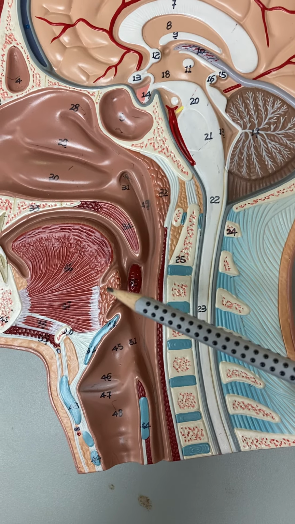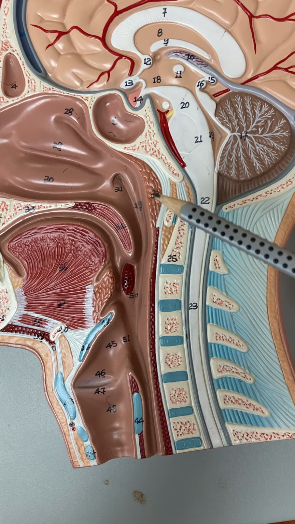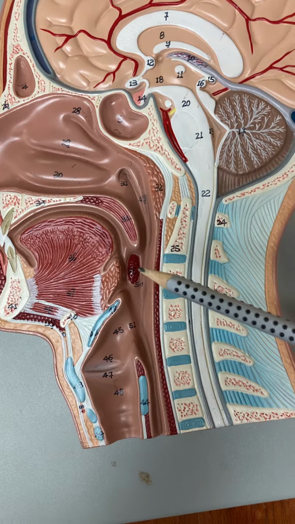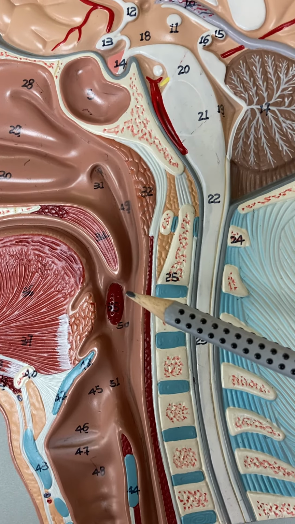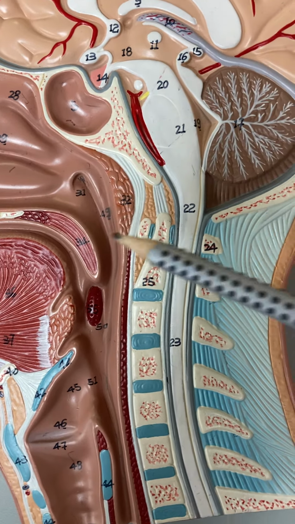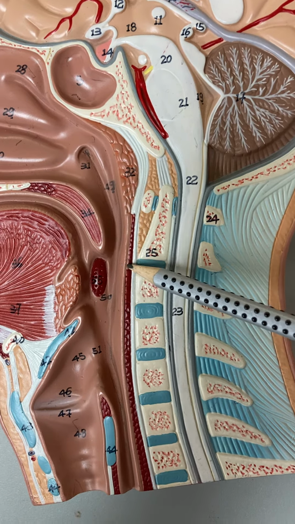And here are some tonsils as well. These are the pharyngeal tonsils. You might have known them before as the adenoids. These are the palatine tonsils that you can see when you open up and say ah, and the lingual tonsils at the base of the tongue. You can't see that. So behind the oral cavity is the oropharynx.